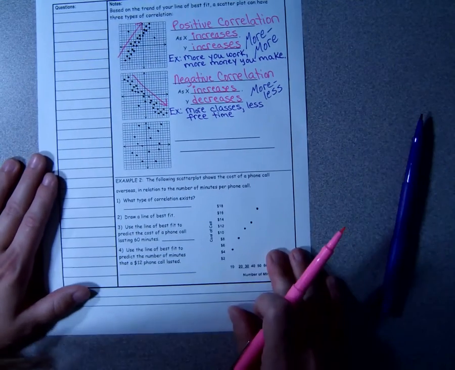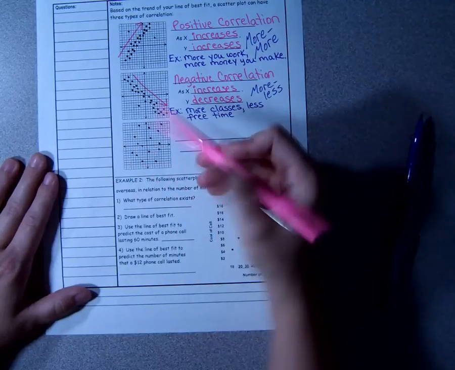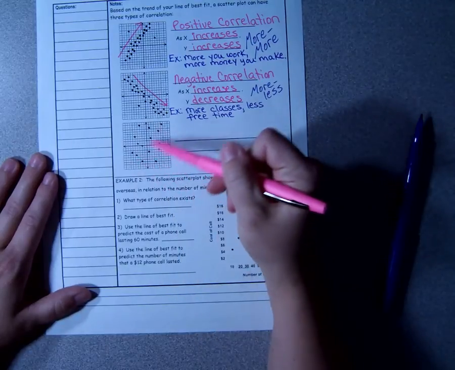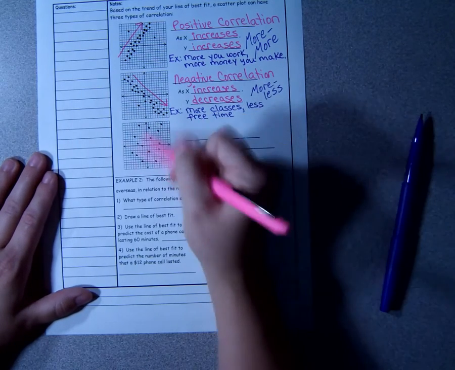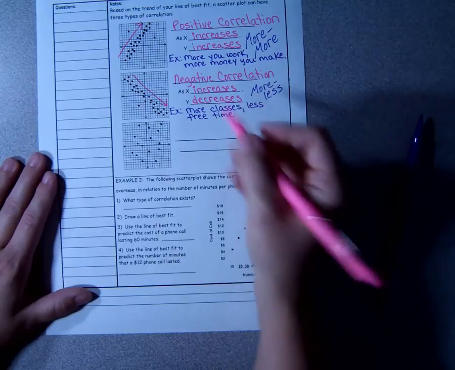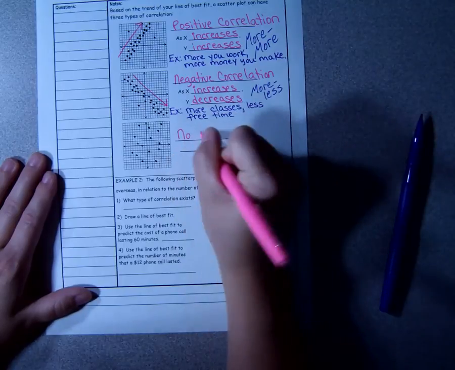And then this last one, the points are all over the place. It'd be really hard to figure out what line would have about as many points above it as it would below it. Would it be this one? Would it be this one? When they're all scattered all over the place, we call that no correlation.